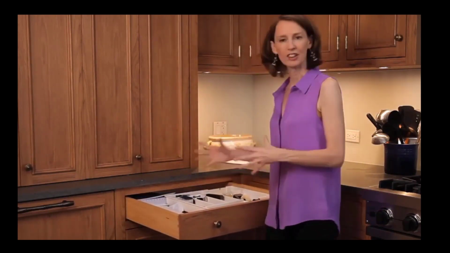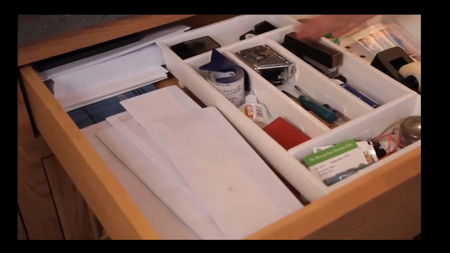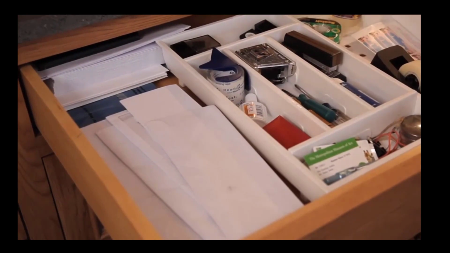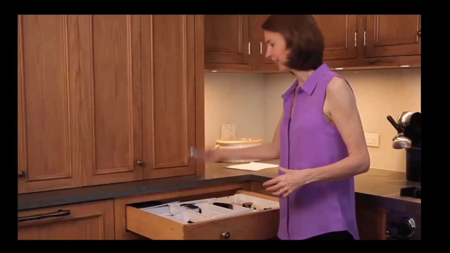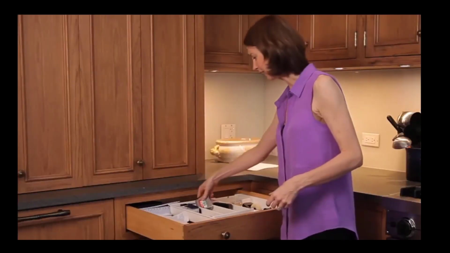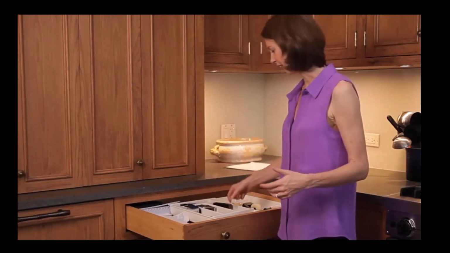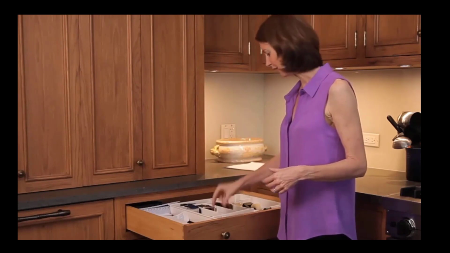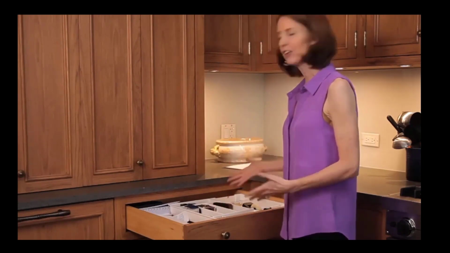In here, each in its own compartment, I have bills and letters, my checkbook, envelopes, stamps, a return address stamp, staples, a tape measure, packing tape, scotch tape, screwdrivers, the cards that we use to get into museums, rubber bands. Everything we need is right here.